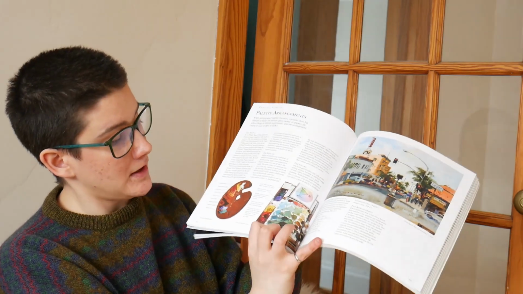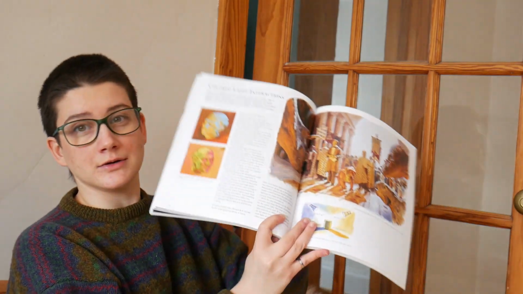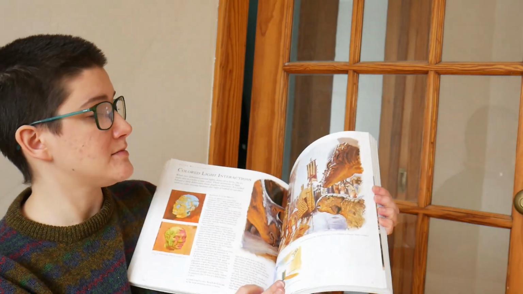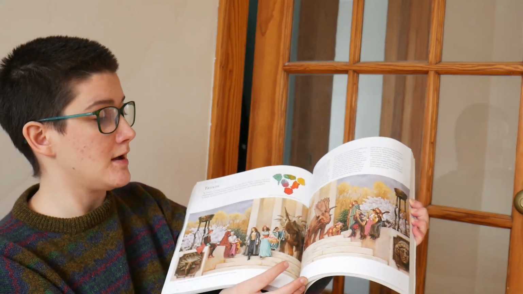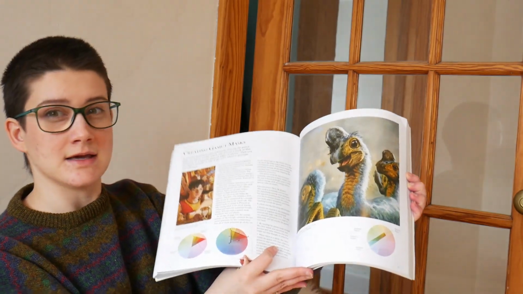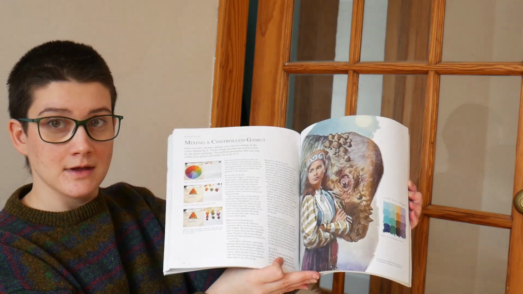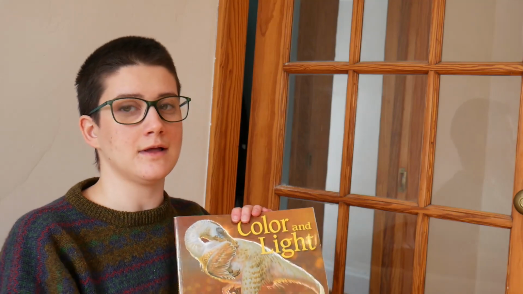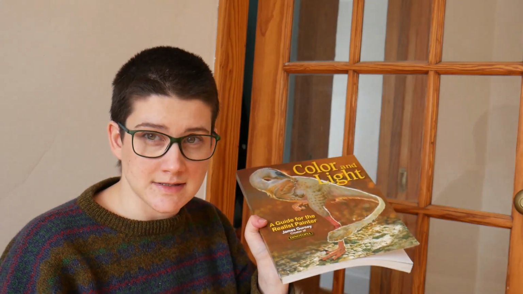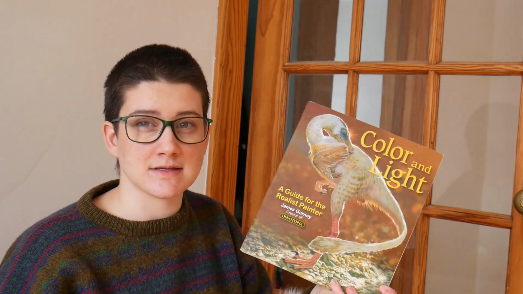Now this is based on oil paint, but I think it applies to anything really. How colored light can affect how subjects look. Different color schemes, so triads, gamut masking. This book is just so in-depth about all the different color combinations and lighting, and how light can affect color and color can affect light. It's a very complicated subject, but this book really breaks it down into some really clear lessons.